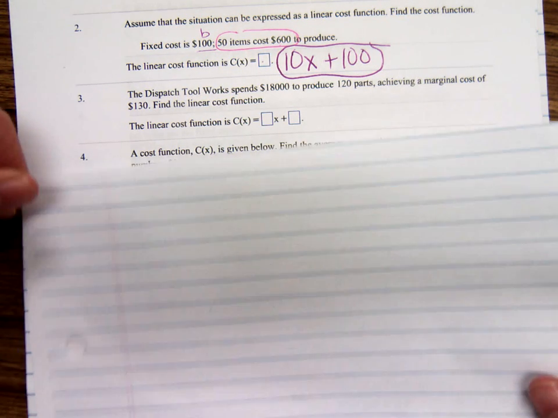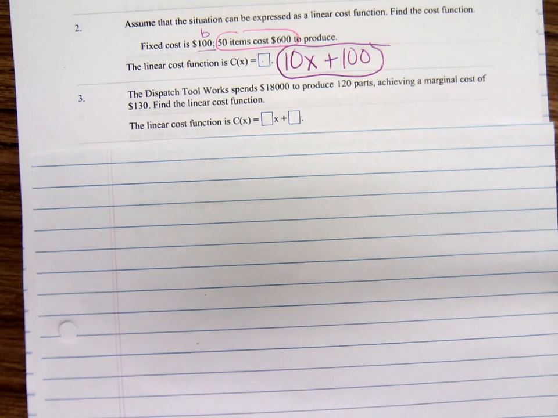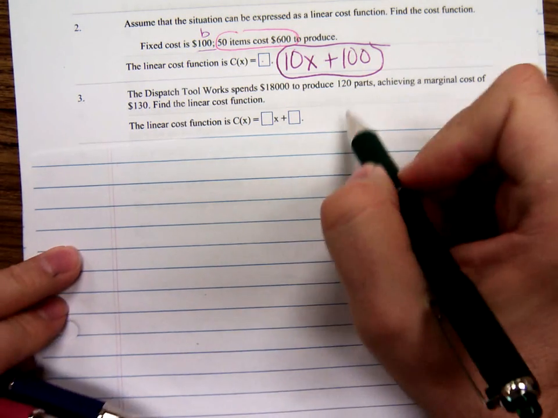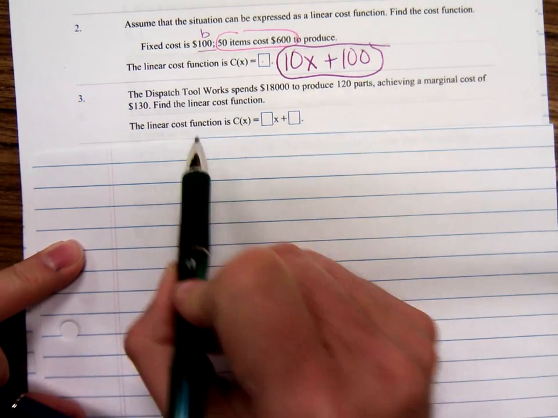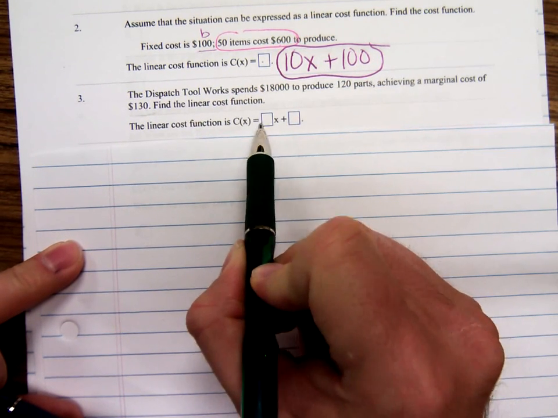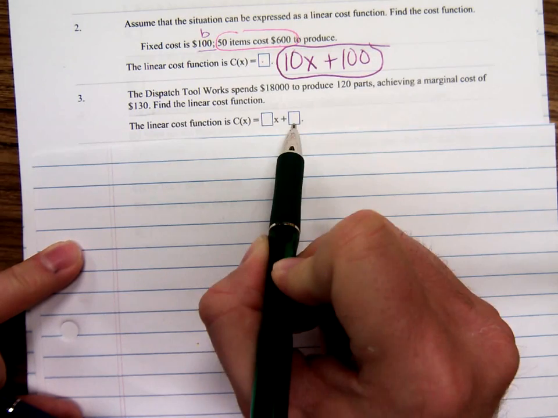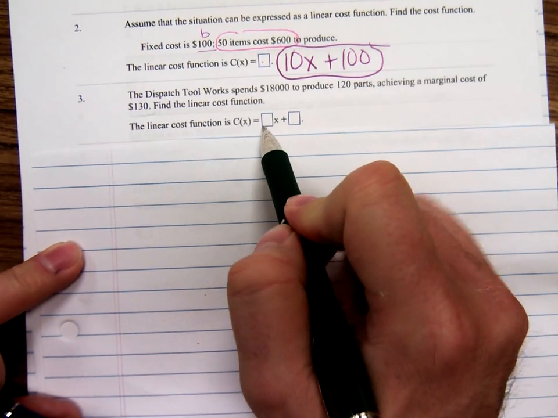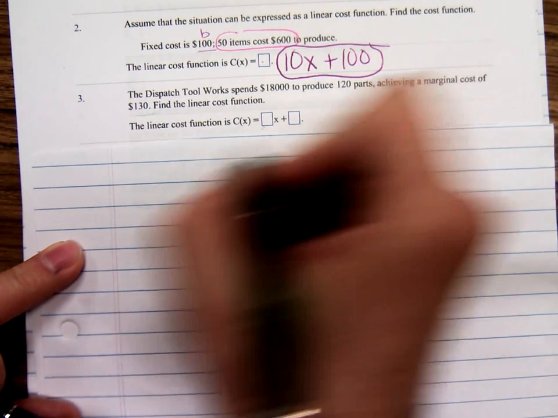Find the linear cost. Well, this one's sort of like number 2, except on number 2 we were given the fixed cost. Here we're given the marginal cost. So which one of these boxes will we fill in with 130 right off? This one right here. It's C of x equals mx plus b.